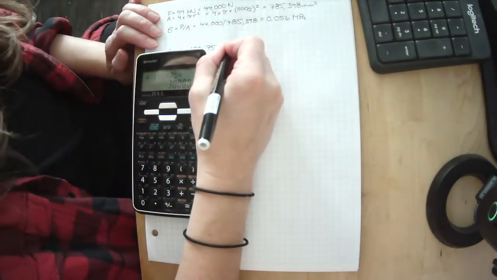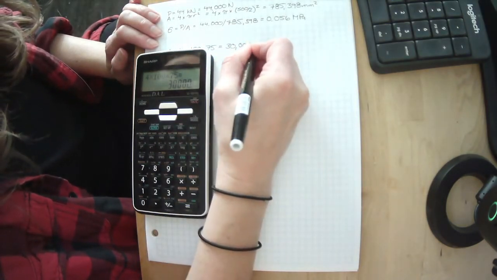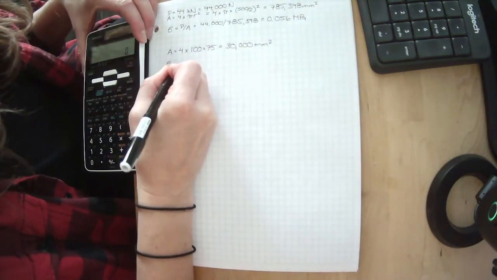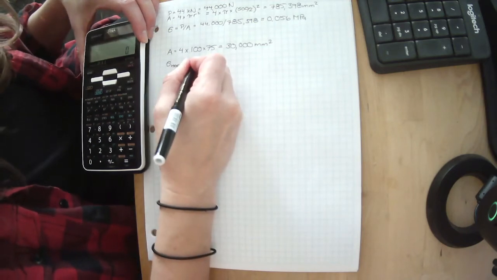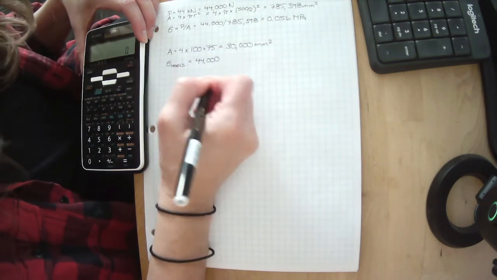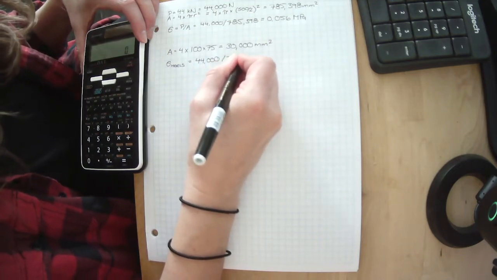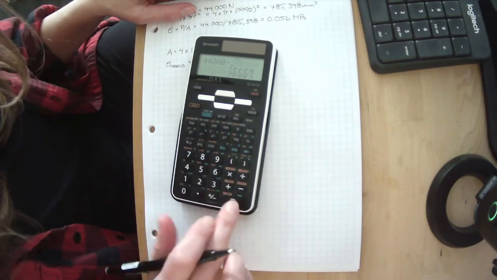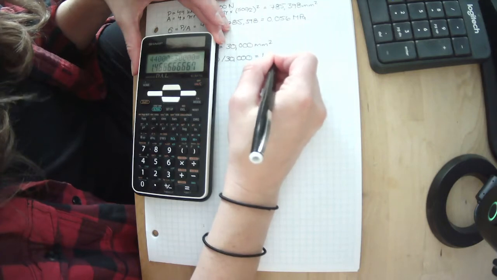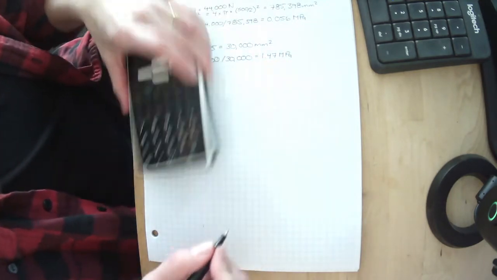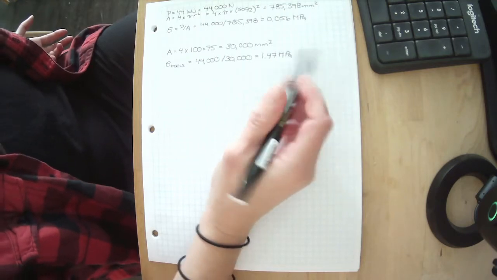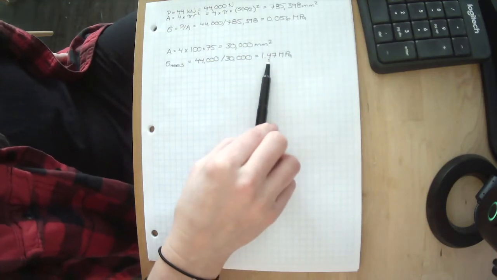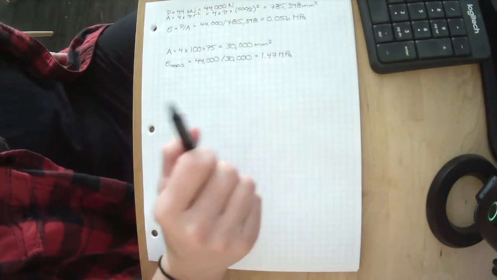That area is 30,000 millimeters squared. The weight of the elephant hasn't changed, but now it's wearing my high heels. And we've got 44,000 divided by 30,000, which is 1.47 MPa. So the elephant, as you would imagine, with twice the surface area, has much more stress exerted on the ground than I do in high heels.